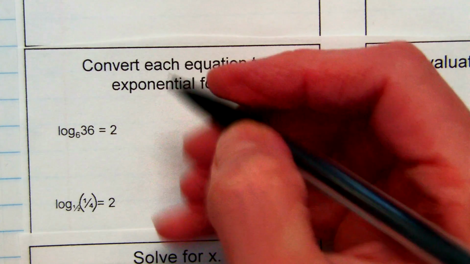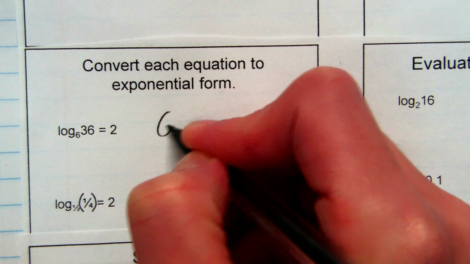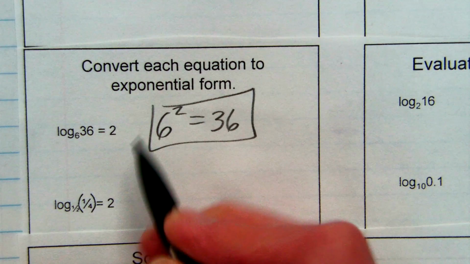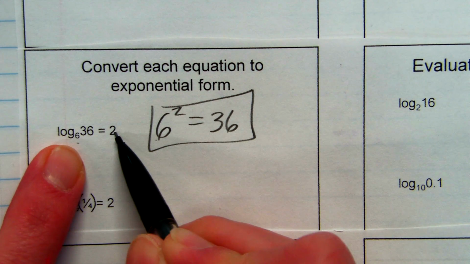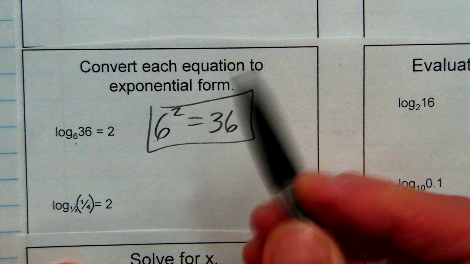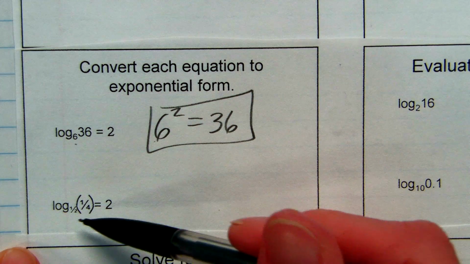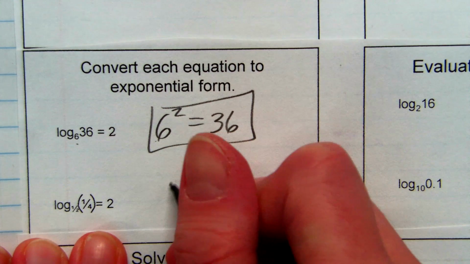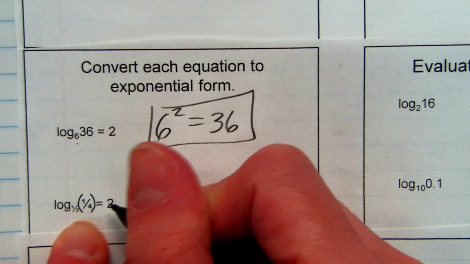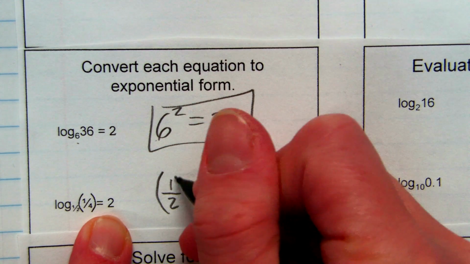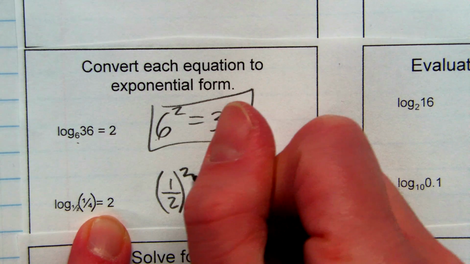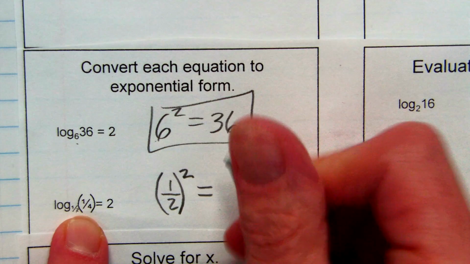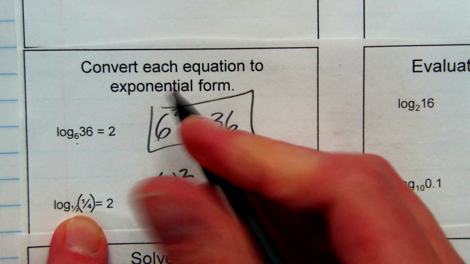All right, so this next one we would have 6 squared equals 36. So this number becomes the base, 2 becomes the power, and then 36. That makes sense. If they put fractions in here, it's actually just the same thing. So for the next one, I'm going to have 1/2 and then squared. So I need to put parentheses on the 1/2 before I square it. That way we know we're squaring the top and the bottom. And then we can take the parentheses off the 1/4 when we put it in the answer.